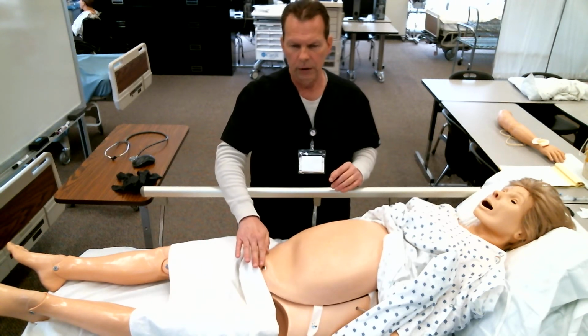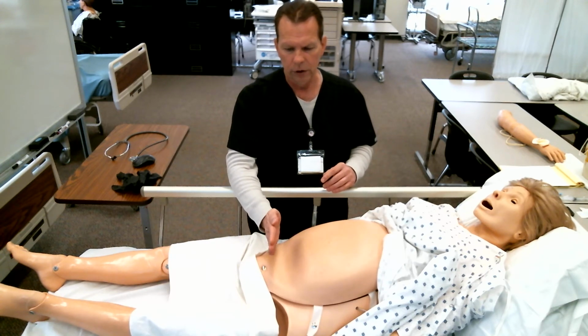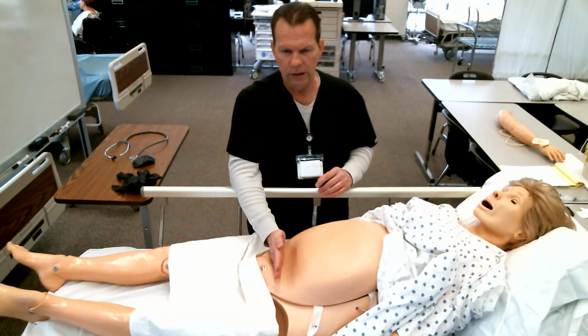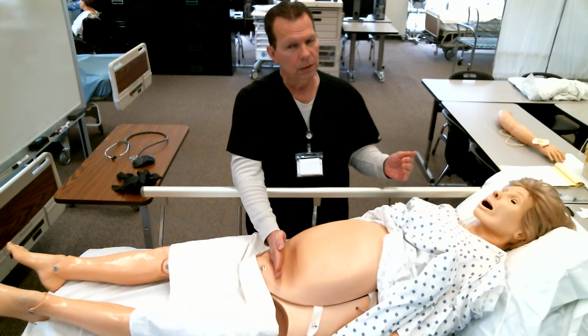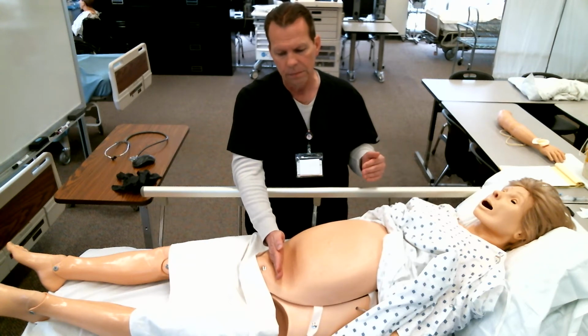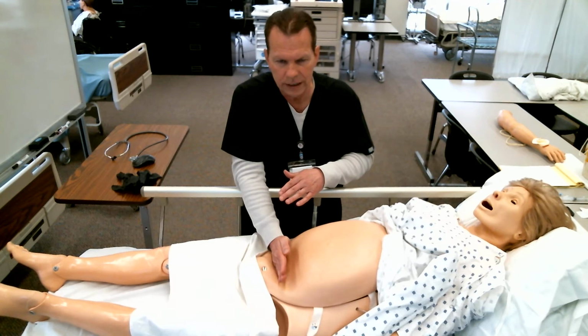So I'm going to locate her symphysis pubis bone here. I'm going to turn my hand vertical. I'm going to come right up above the symphysis pubis. I'm going to let mom know that I know this is going to be uncomfortable, very uncomfortable for her, but it has to be done. And you're just going to press down in there. So I'm just pressing down in there.